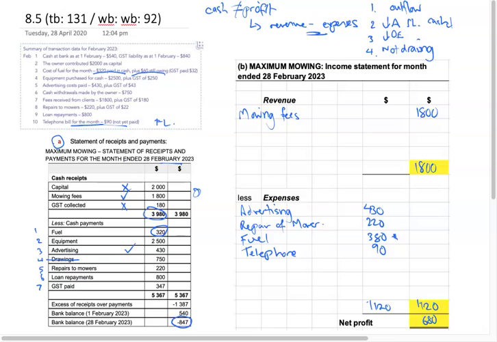What are the other ones that aren't? So if we think of this, fuel is an expense, mowers is an expense. Equipment is not an expense because one asset goes down, cash, but we've also got a new asset, equipment. These cancel out, and so there is no change in owner's equity.